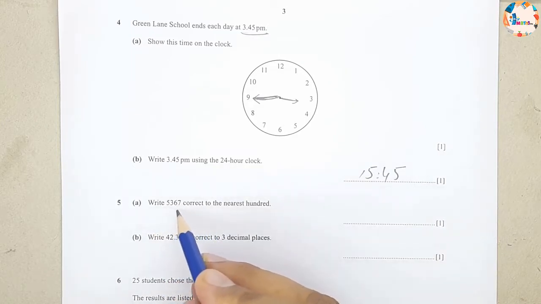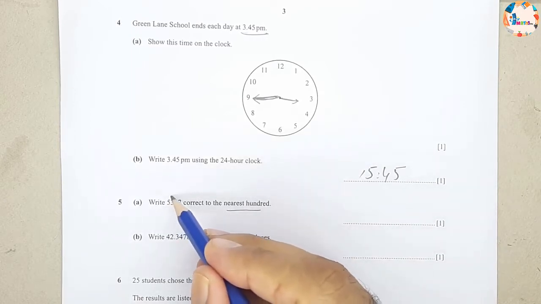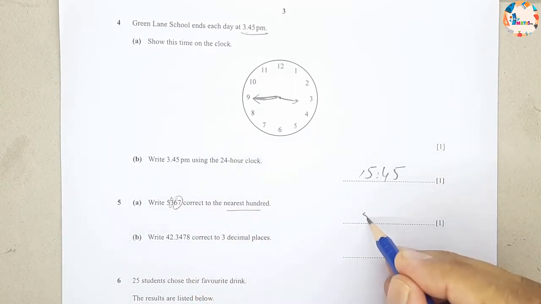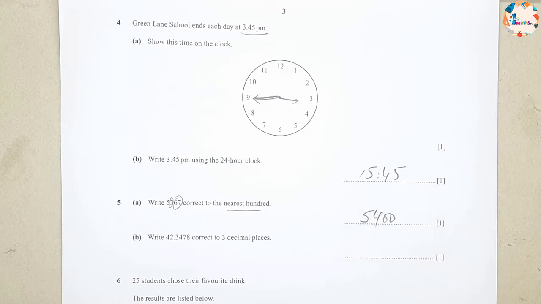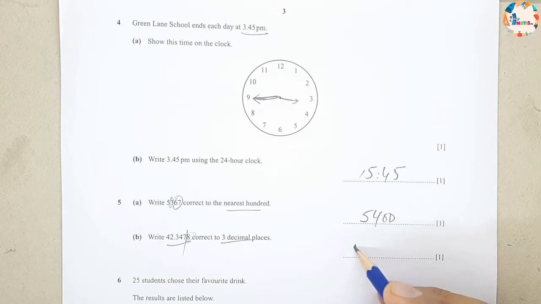Then question number 5. Write 5,367 correct to the nearest 100. So the nearest 100 will be this one. So 67 is more than 50, so 5,400 will be the answer. Then write this correct to 3 decimal places. So 1, 2, 3. We have to remove this 8. 8 is more than 5. So 42.348 will be the answer, correct to 3 decimal places. So 348, this is the answer.